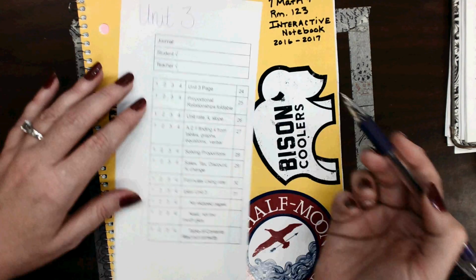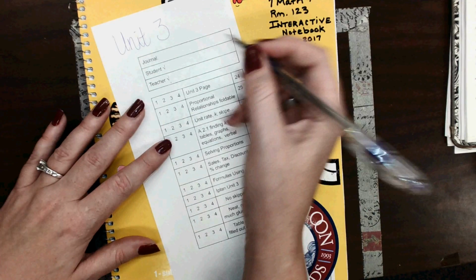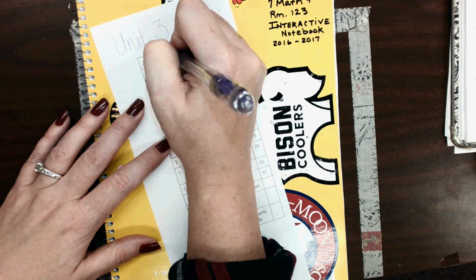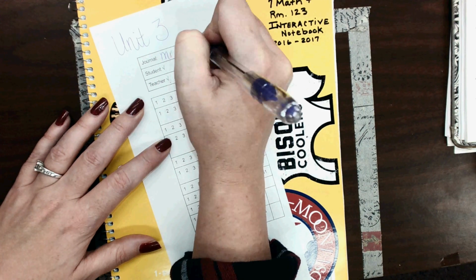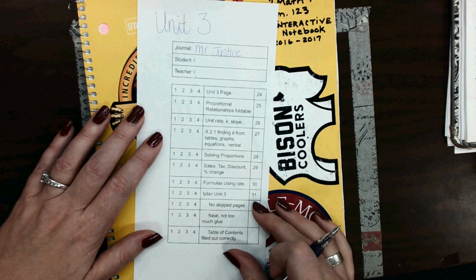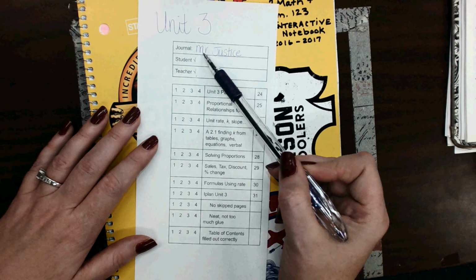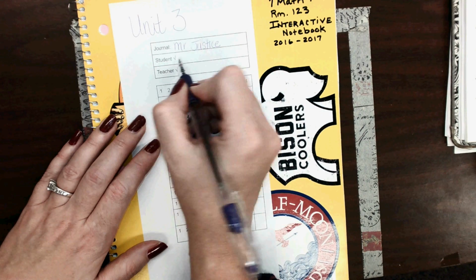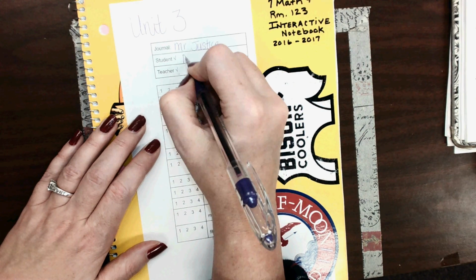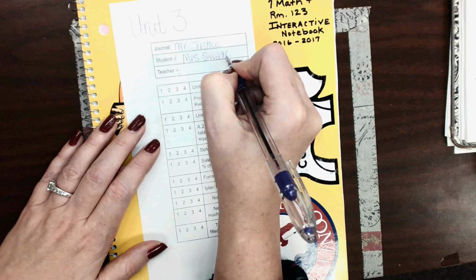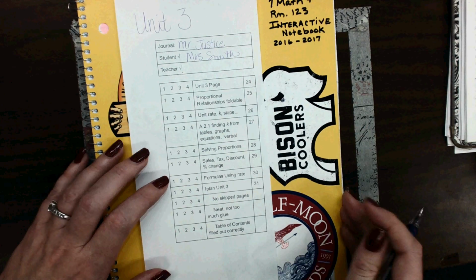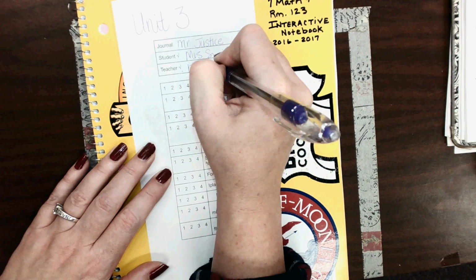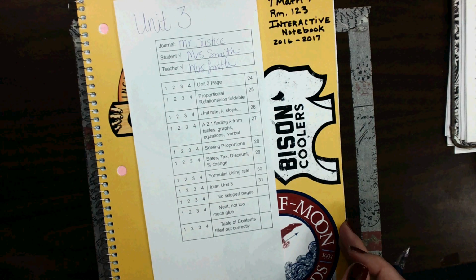Hey, before we get too far, on the top, your journal should already have been filled out by the person who owns the journal. But I grabbed Mr. Justice's notebook before he got to school this morning. So, Mr. Justice's notebook, you are the student that's checking, so your name goes here. So, I'm going to put Mrs. Smith because I'm the one who evaluates his notebook for the video. And then, of course, the teacher would be Mrs. Smith or Mr. Justice. This is usually his thing. He really helps me out and goes through these.